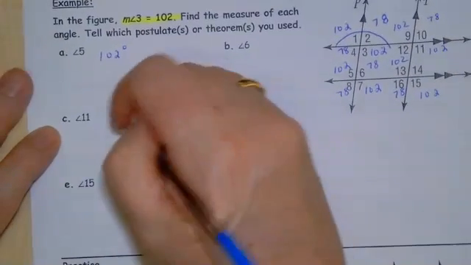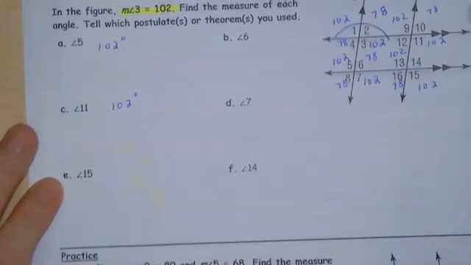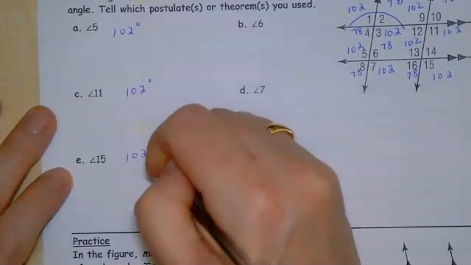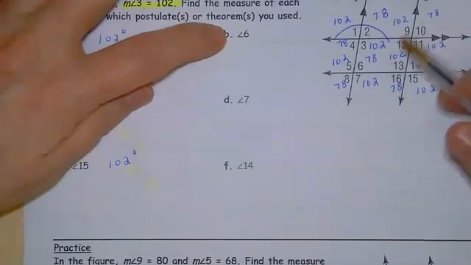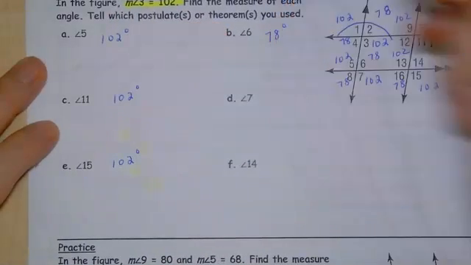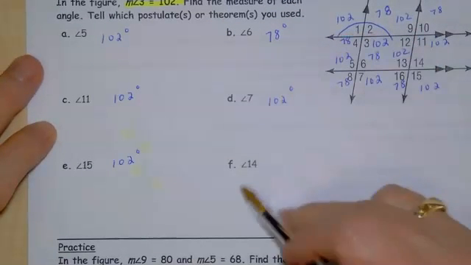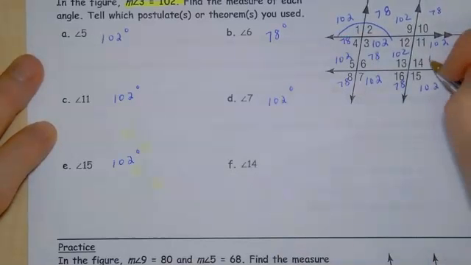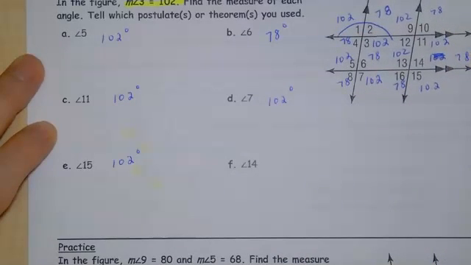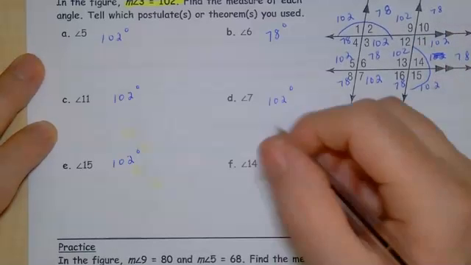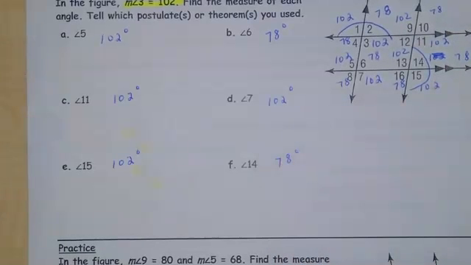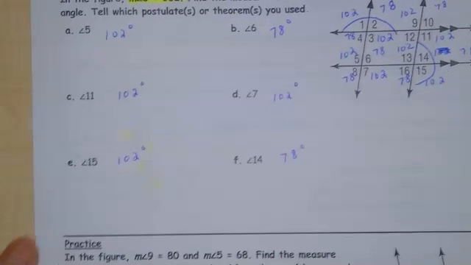Angle 11, 102 degrees. Angle 15 is 102 degrees. Angle 6, 78 degrees. Angle 7, 102 degrees. And angle 14, which is, oh, that's not right, because here to here is the 180, so that's going to be a 78 degrees. So it's really not a tough lesson. It's just a matter of finding the patterns.